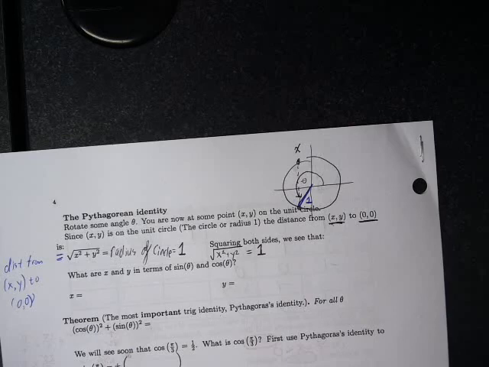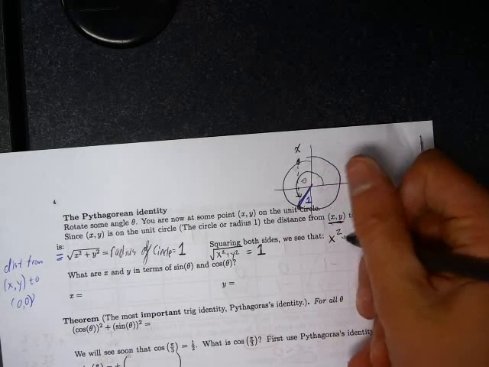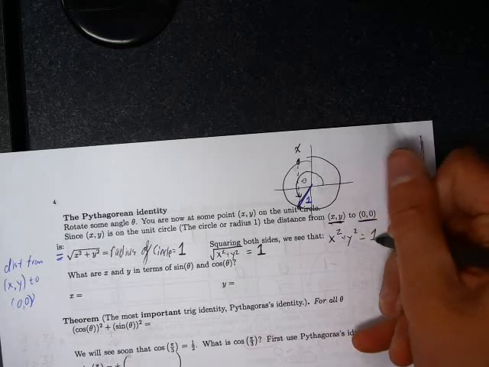So let's do some stuff with that. That is kind of a needlessly complicated formula for what we want to do right now. Let's square both sides just because it'll make it look nicer. What's 1 squared? So I see that x squared plus y squared is equal to 1.